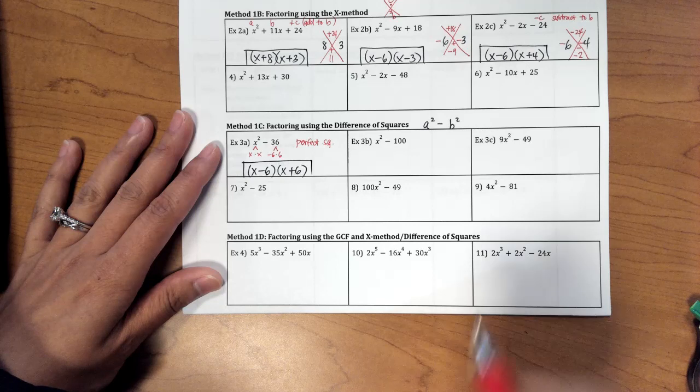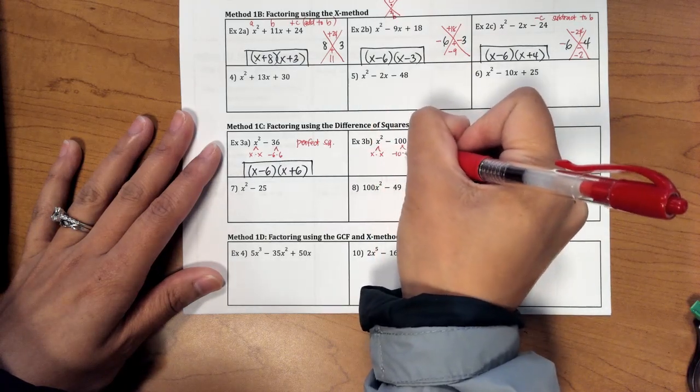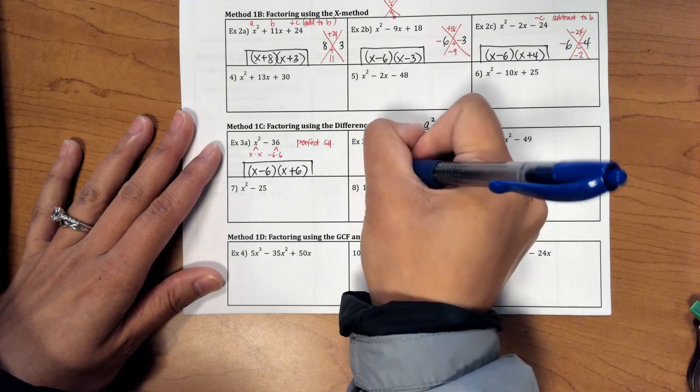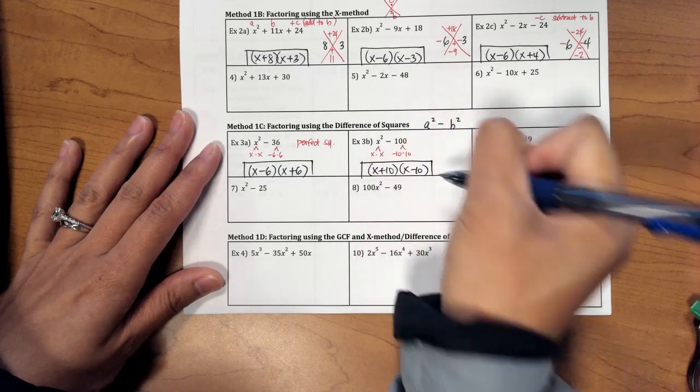Let's do another one. Hopefully you see that this is x times x and negative 10 times 10. So x plus 10, x minus 10. It doesn't matter which one you write first.